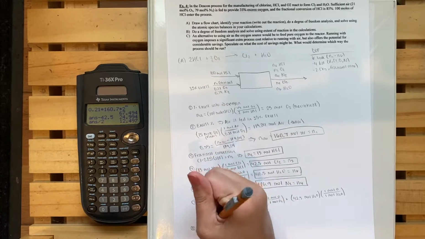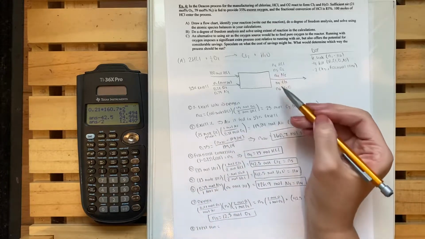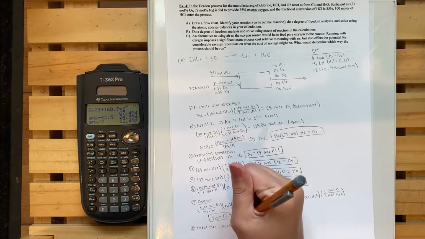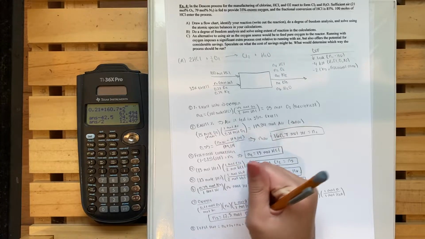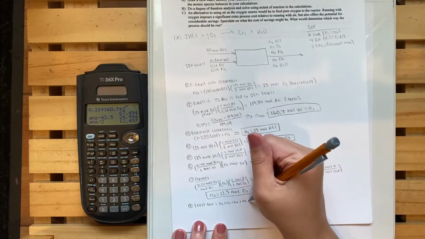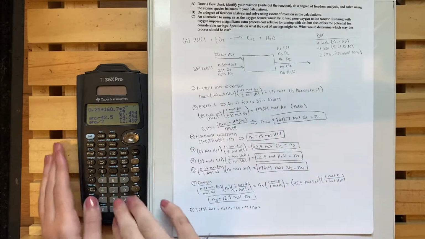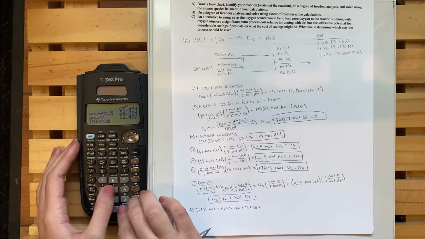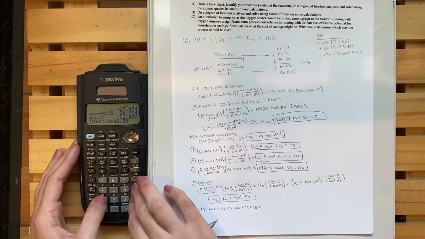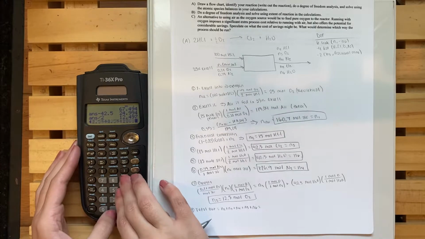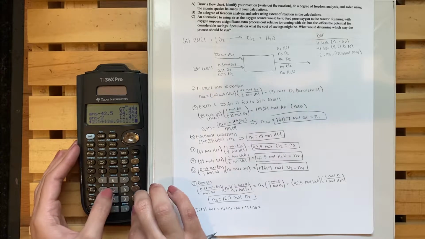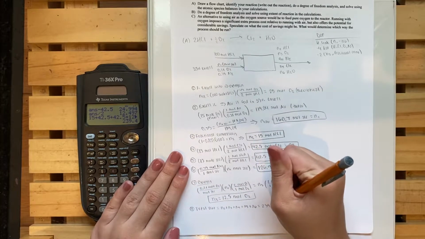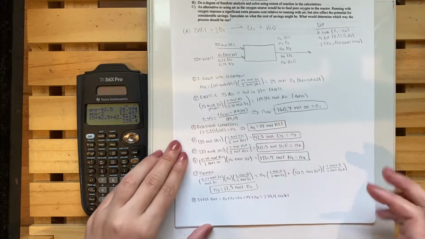So total coming out is equal to N2 plus N3 plus N4 plus N5 plus N6. And that is going to be equal to 15 plus 42.5 plus 42.5 plus 126.9 plus 12.5. So that is equal to 239.4 moles.